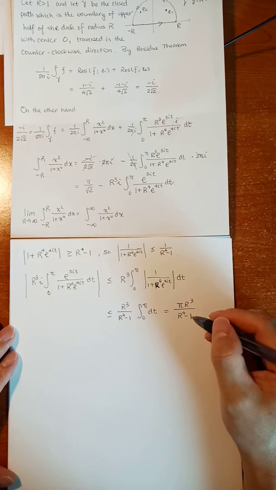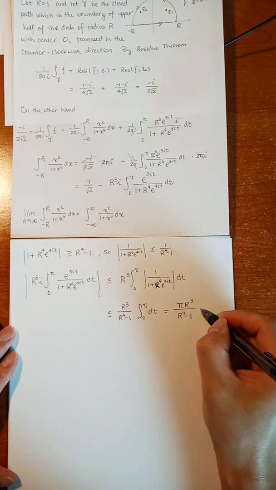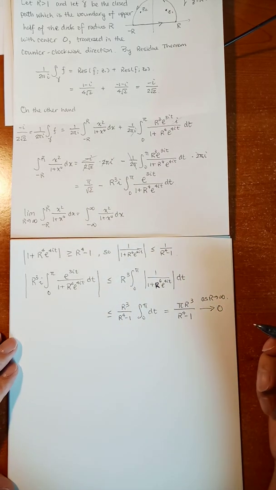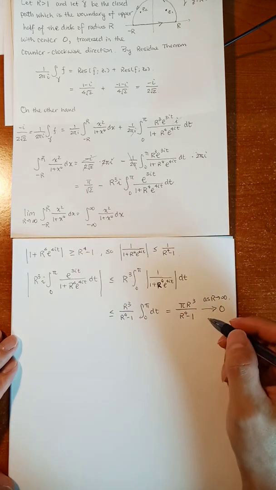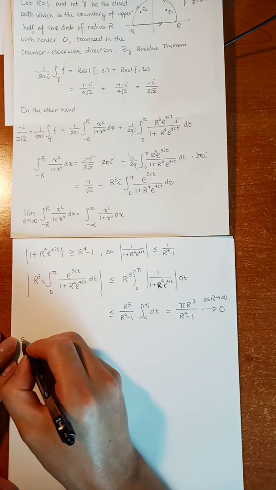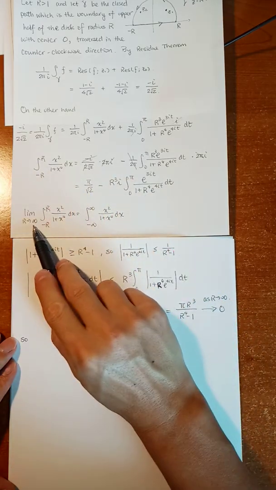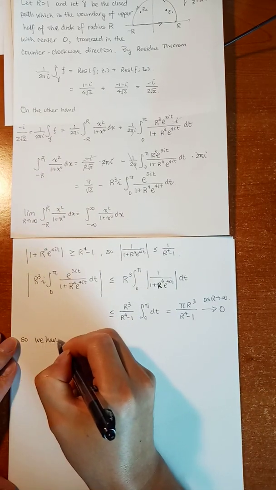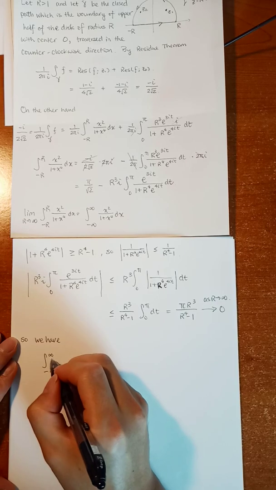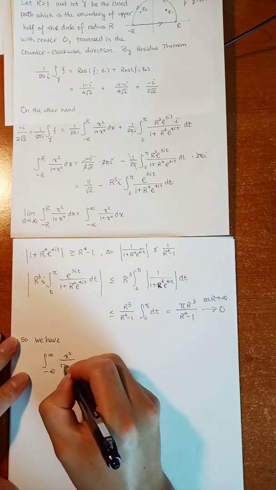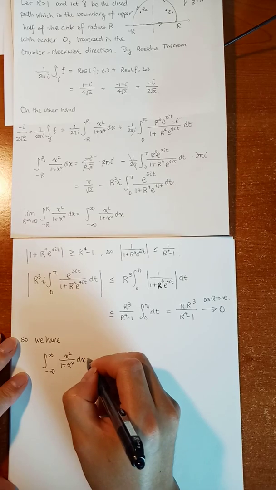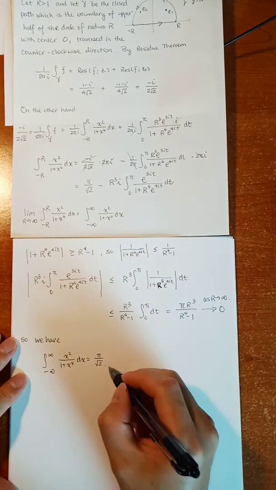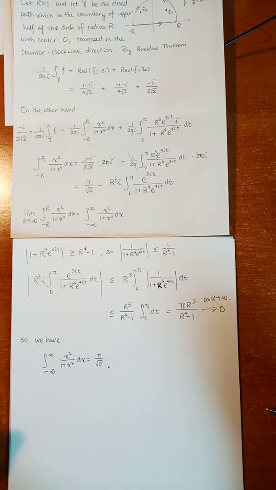And this quantity converges to 0 as r approaches infinity. Right? So after we apply the limit of r approaching infinity, we have the integral from negative infinity to positive infinity of x squared over 1 plus x to the 4th power dx is equal to this pi over square root of 2 minus 0. And we are done with the computation.